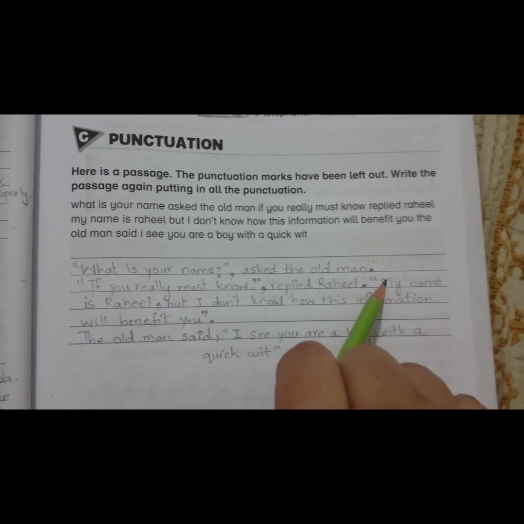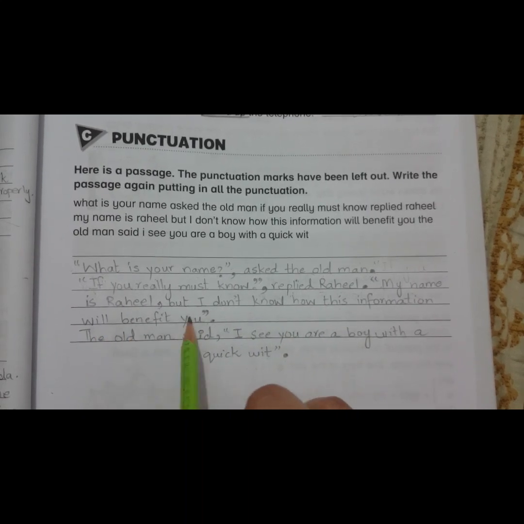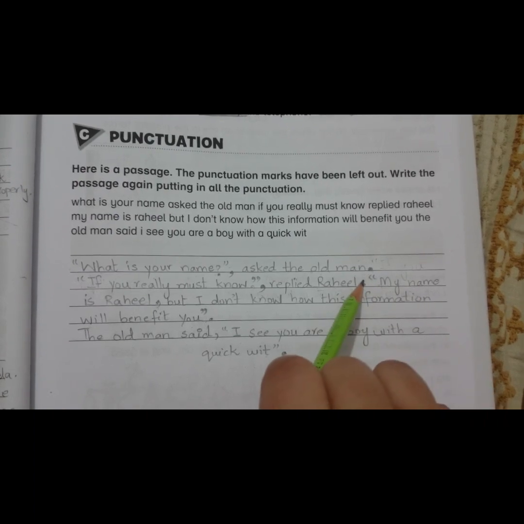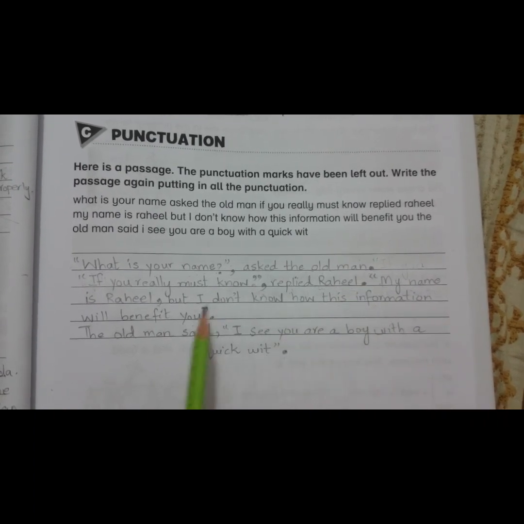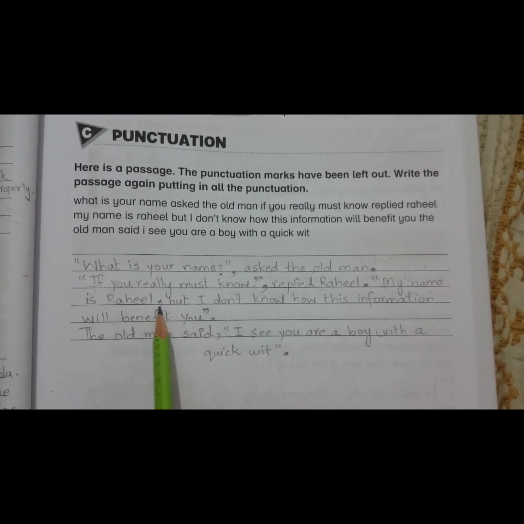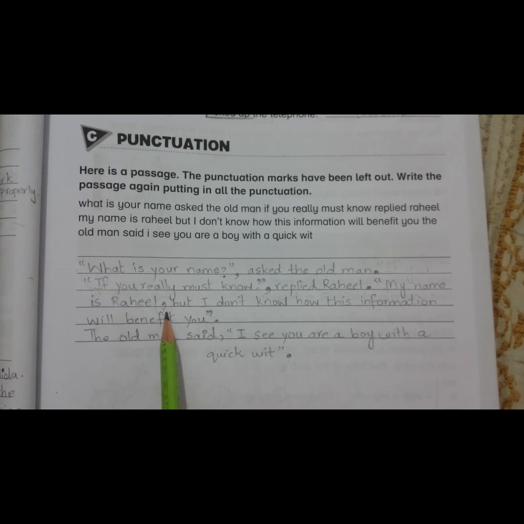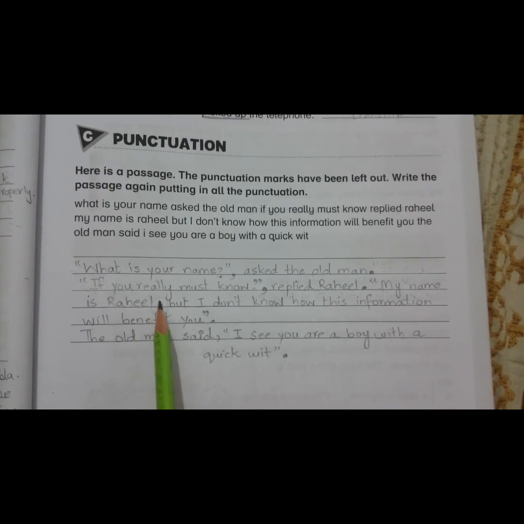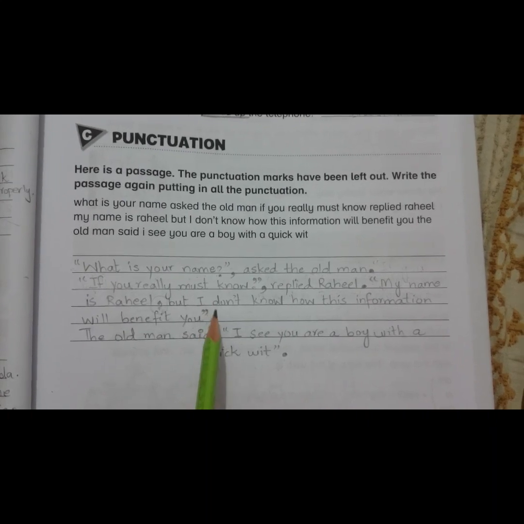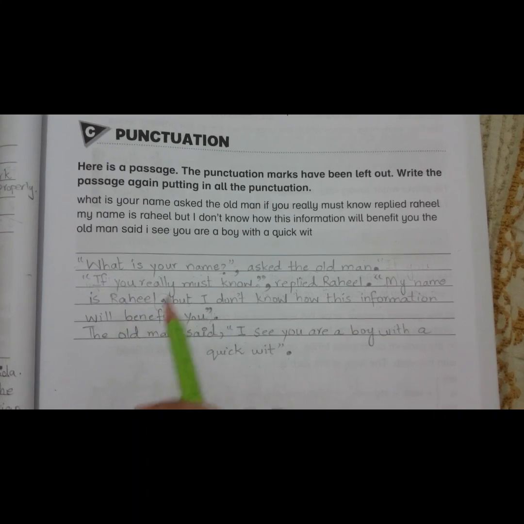And after the full stop, my name is Raheel, but I don't know how this information will benefit you. The whole statement is said by Raheel again. That's why inverted commas begin from here and end here. And in between these inverted commas I have used a comma before but, because there is a temporary stop over here. So we will use the comma before but, and in the end we will use a full stop again. And R of Raheel will be capital again, as this is a proper noun again.